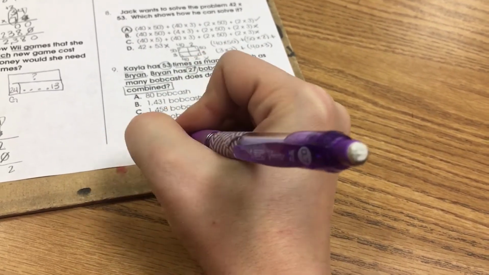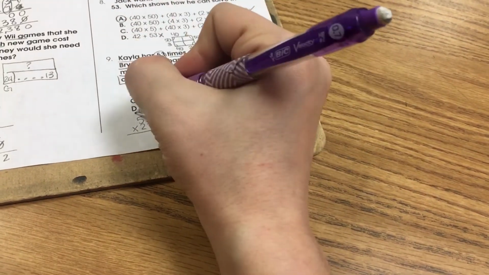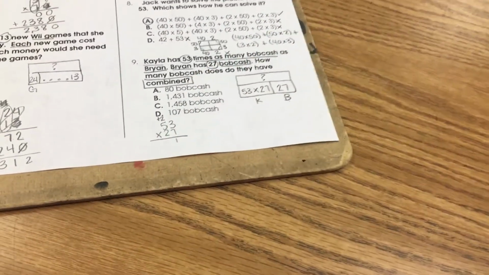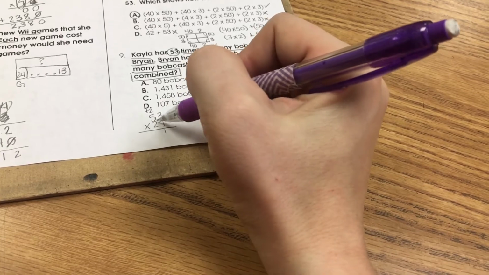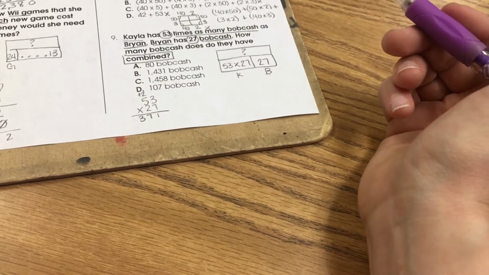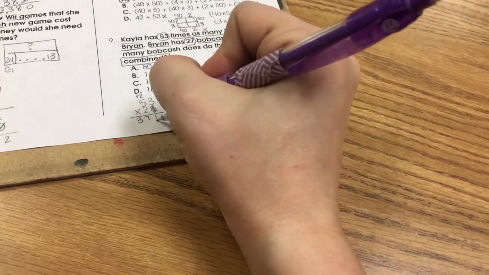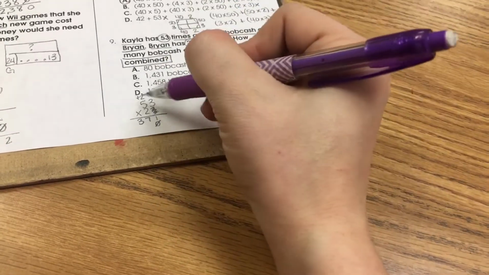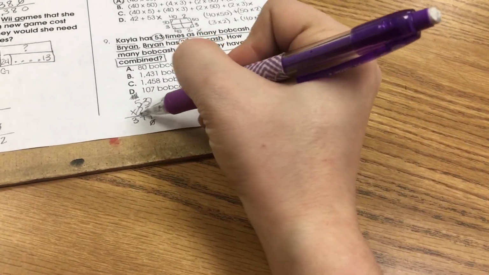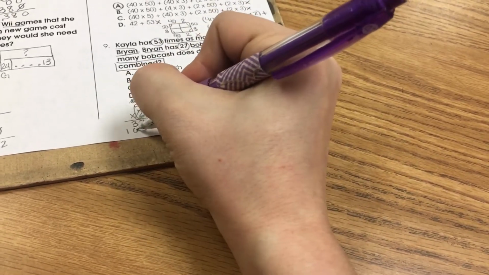times 27. So 7 times 3 is 21. Add your 2. 7 times 5 is 35. Plus 2 more is 37. So in our first row, we have 371. We're done with our 7, so we scratch it out, which means we need our placeholder. And we can also scratch out this regrouping. Now we're ready to multiply 2 times 3, which is 6, and 2 times 5, which is 10.